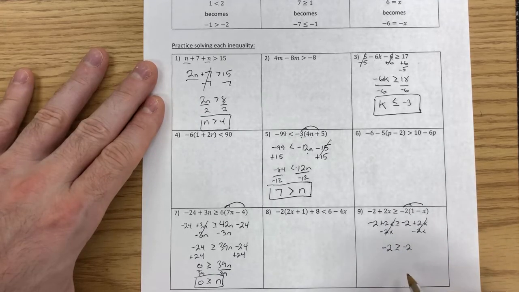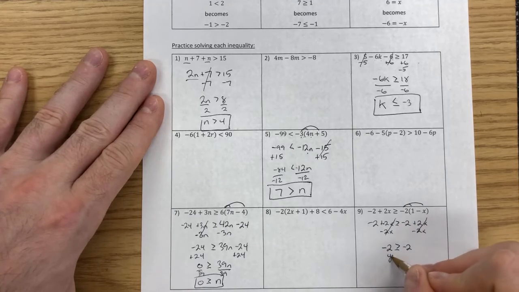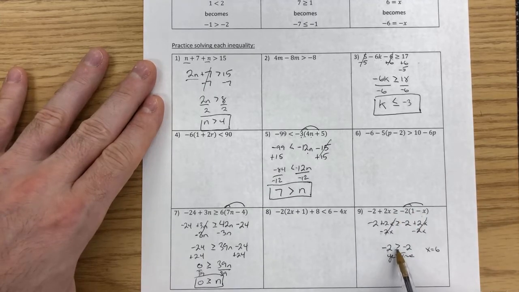My x disappeared. Now, a lot of you might stop and say, what did I do wrong? You didn't do anything wrong. You're in fact correct. And what we're going to say is, is negative 2 greater than or equal to negative 2? And the answer is yes, it is true. Which means that it doesn't matter what I put in for x. I can say x equals 6. Negative 2 is still greater than or equal to negative 2. I could say x equals 10. It's the same thing.